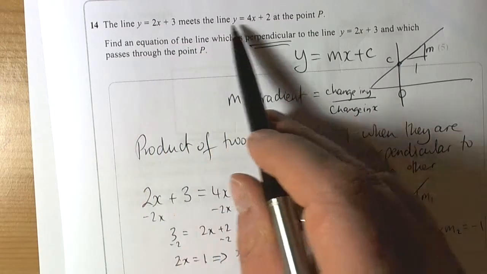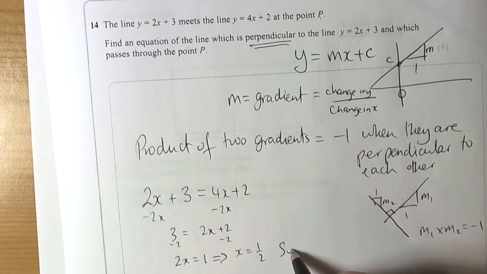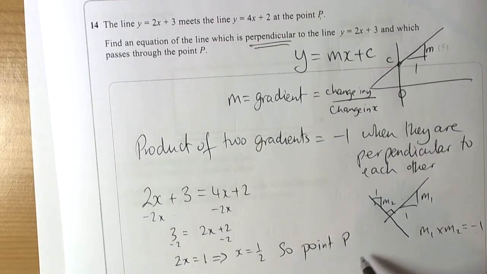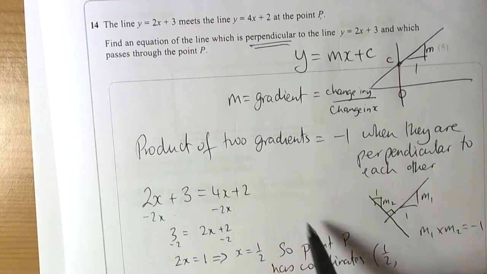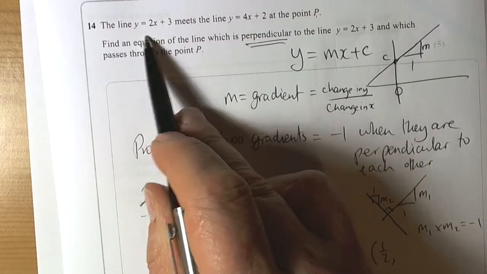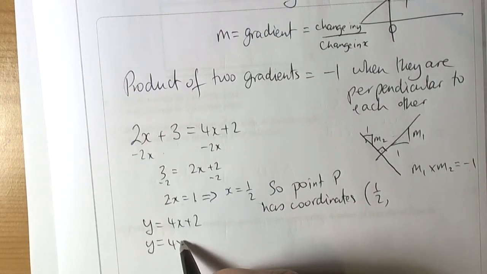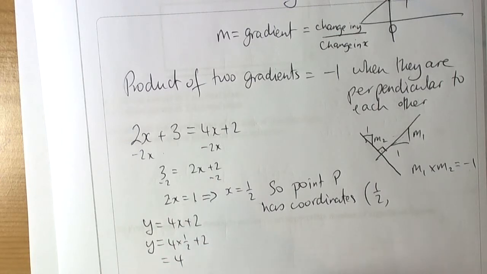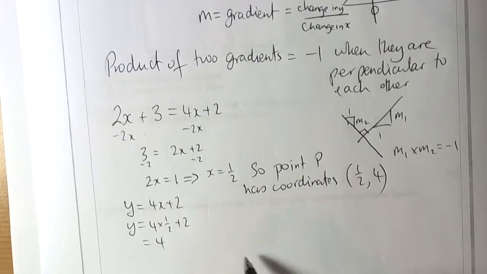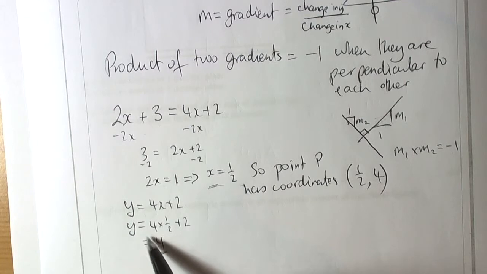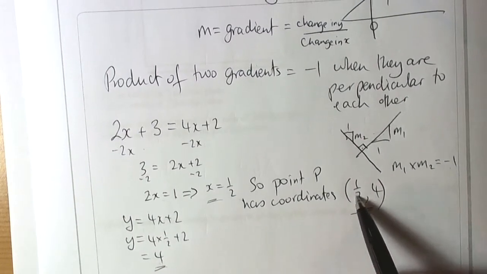So we know that point P has coordinates of a half, and to put it into one of these equations we can find that y is equal to 4x plus 2, so y is equal to 4 times a half plus 2, so that's 4. So we can basically use one of the equations to find out that if we know that x is a half, then we can find the y value, so the coordinate that the point P has is a half, 4.